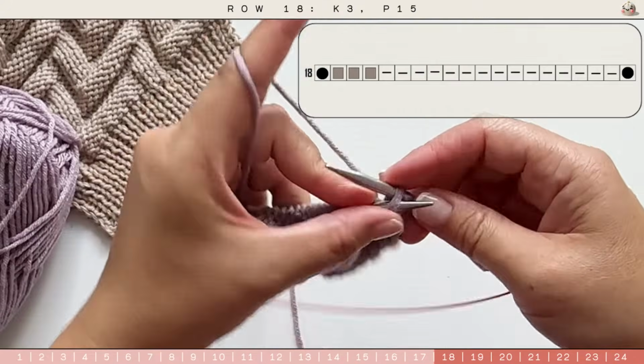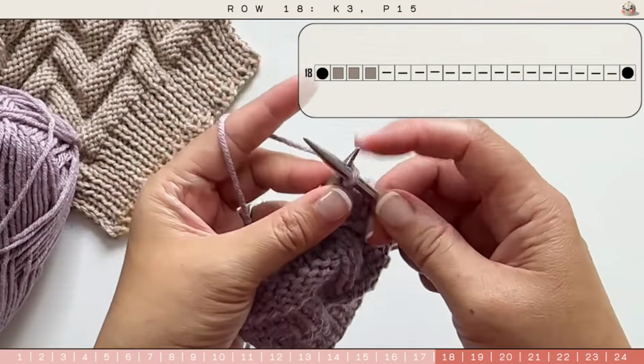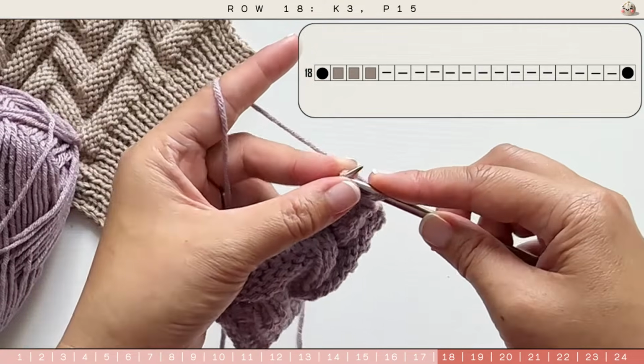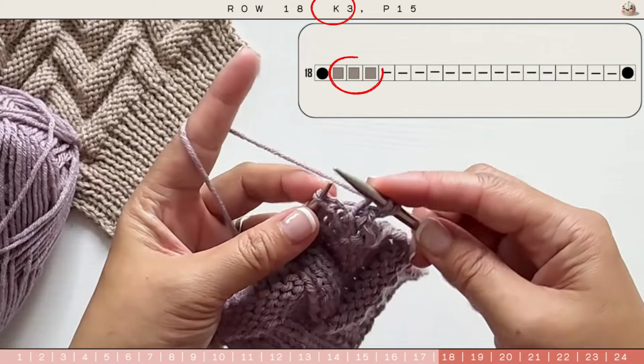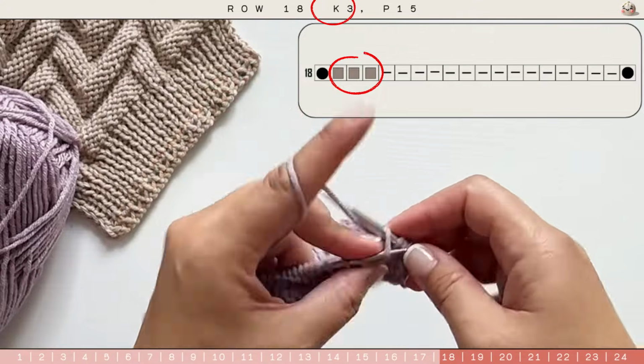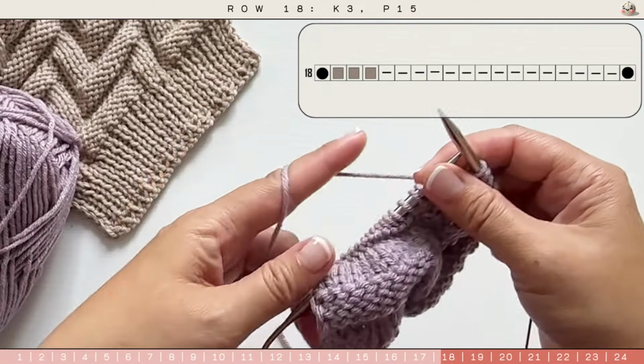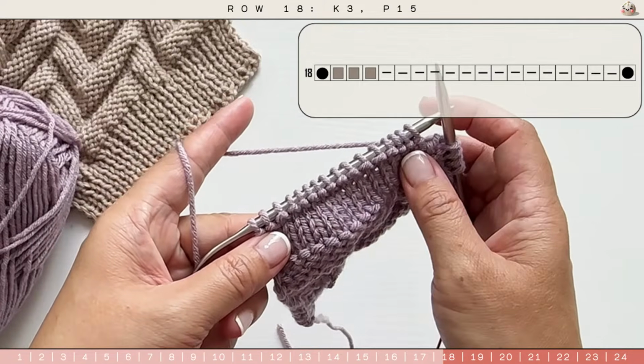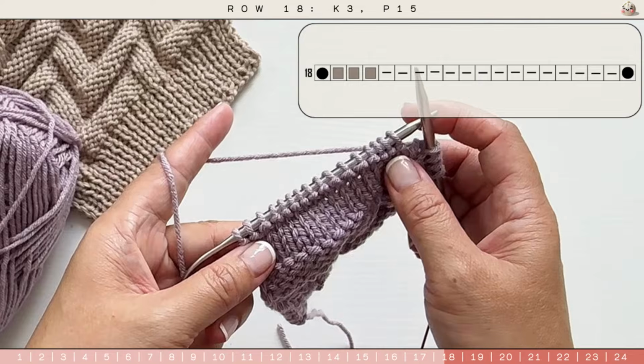Row 18, we're going to knit exactly as it appears. So edge stitch, you're going to have 3 knits to get started. That's 1, that's 2, that's 3. And then you're going to purl the rest of the way. That's purl 15, okay?